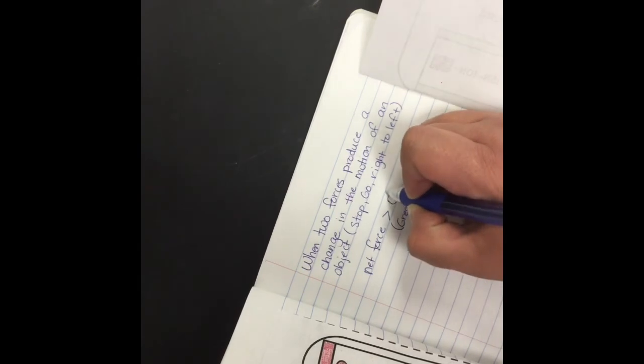The net force is greater than, we should remember that from math, see, I misspelled that, even teachers make mistakes, greater than 0 newtons.